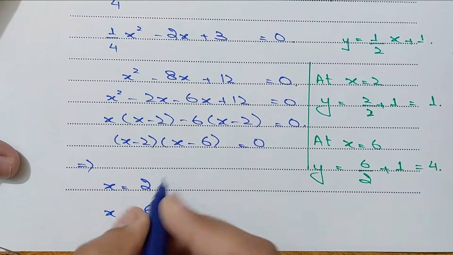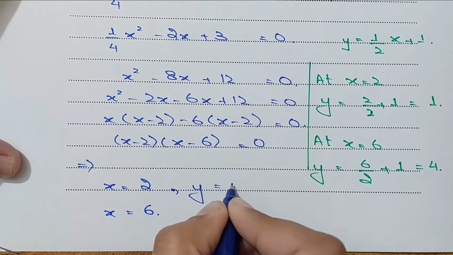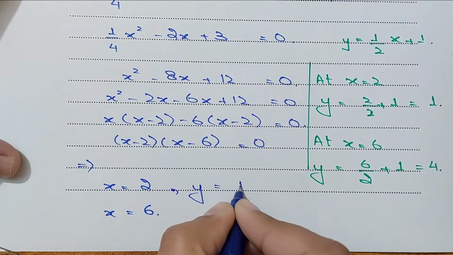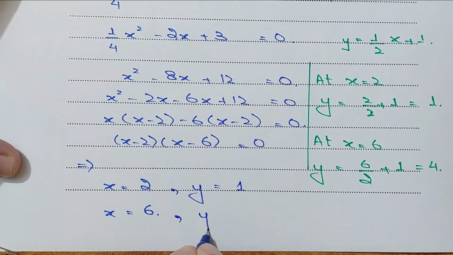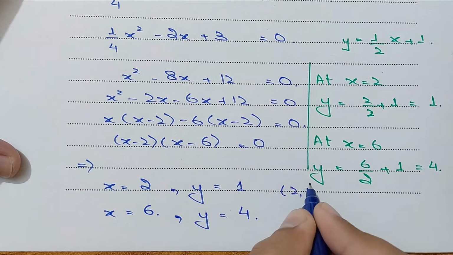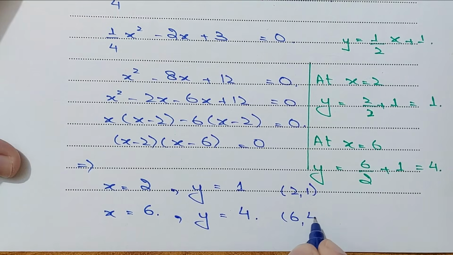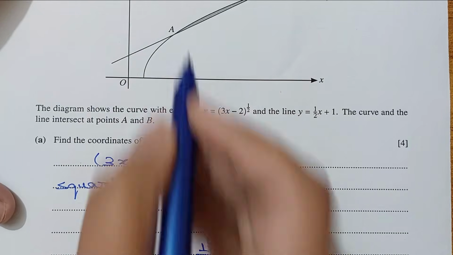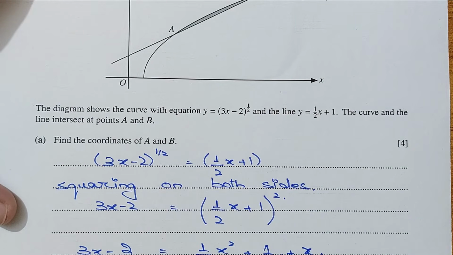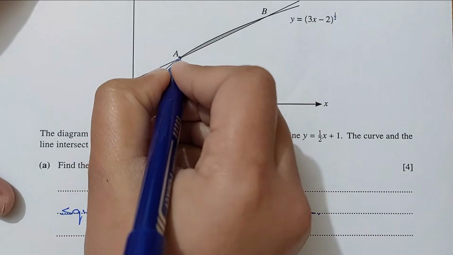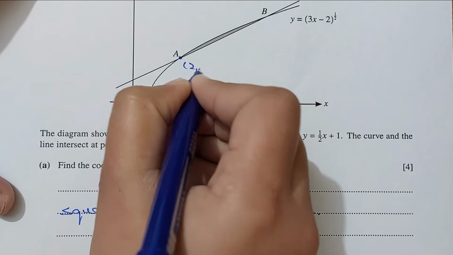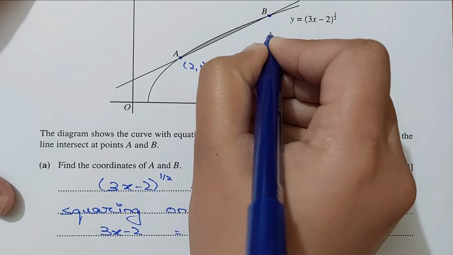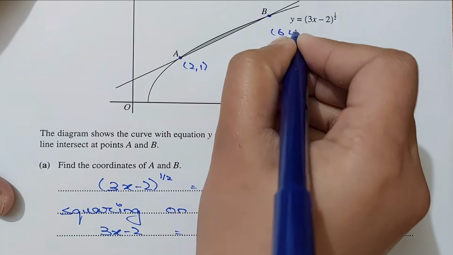Now from here, when x is 2, y is 1, and when x is 6, y is equal to 4. Okay, now we have the coordinates (2, 1) and (6, 4). Now let's see which are the x and which are the y. So A is your (2, 1) and B is your (6, 4), right? So the A coordinate is (2, 1) and the B coordinate is (6, 4), right?